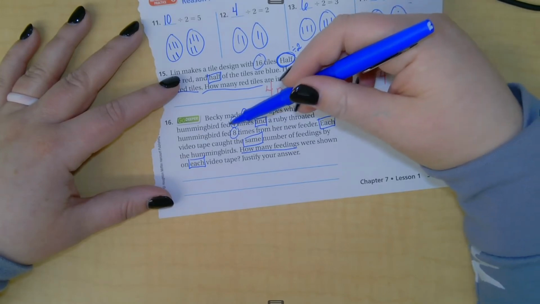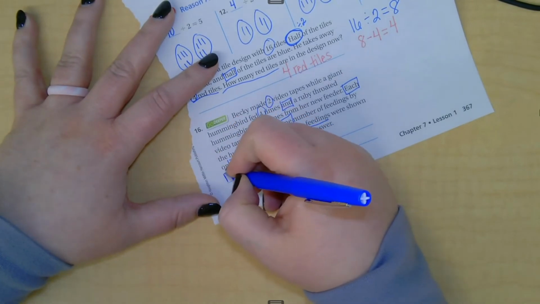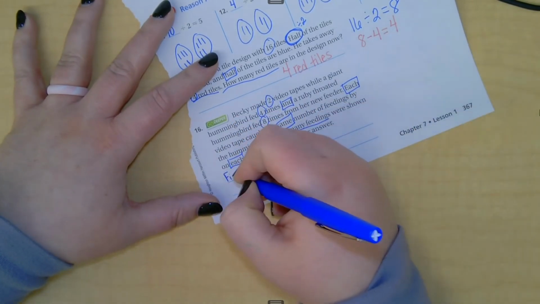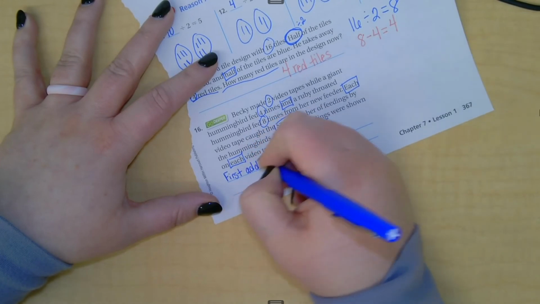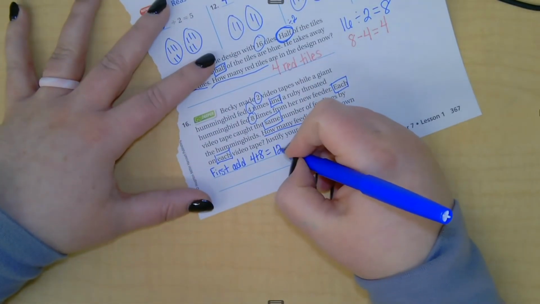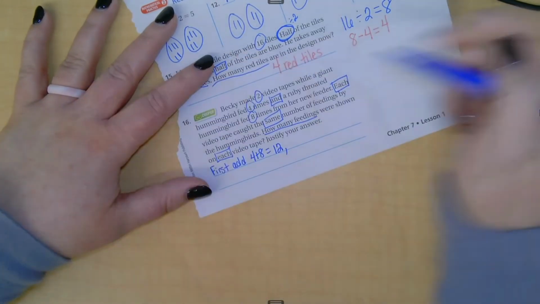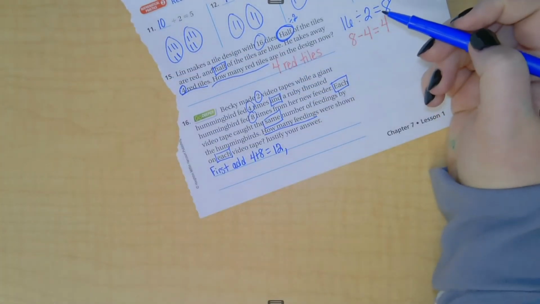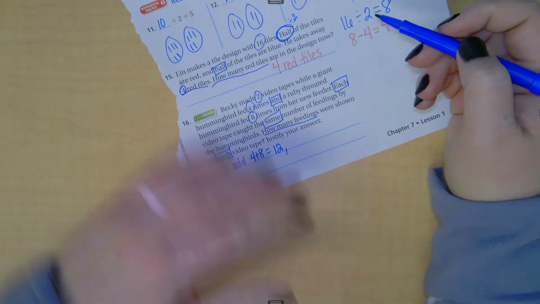So let's add up the number of feedings. So first, since we have to justify our answer, we're going to write them out. First, add 4 plus 8. And what do you get? 12. Okay. Then what? Well, she made 2 videotapes. So I need to take the 12 feedings and divide them equally among the 2 videotapes.